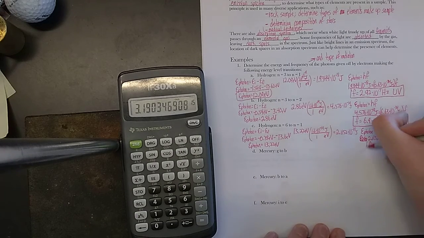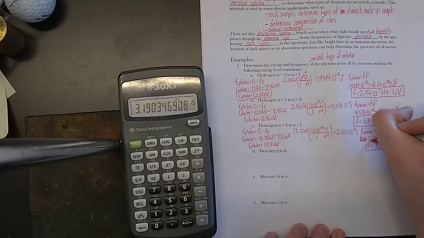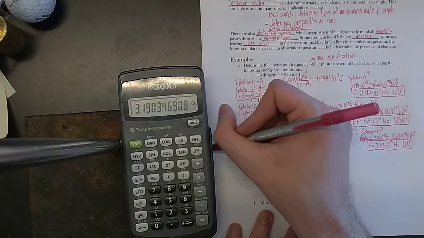That's UV light. Now we're going to go on to mercury.